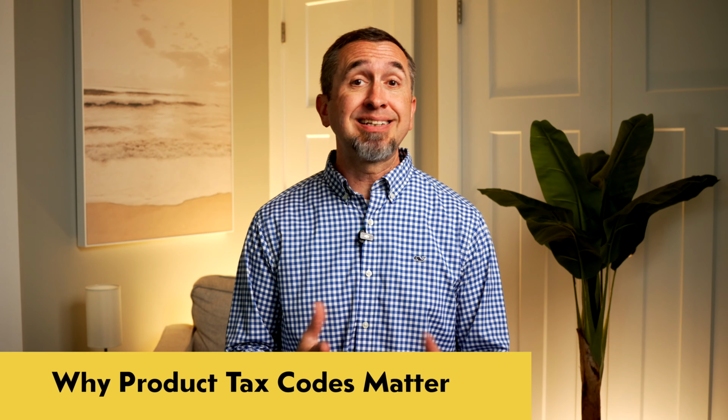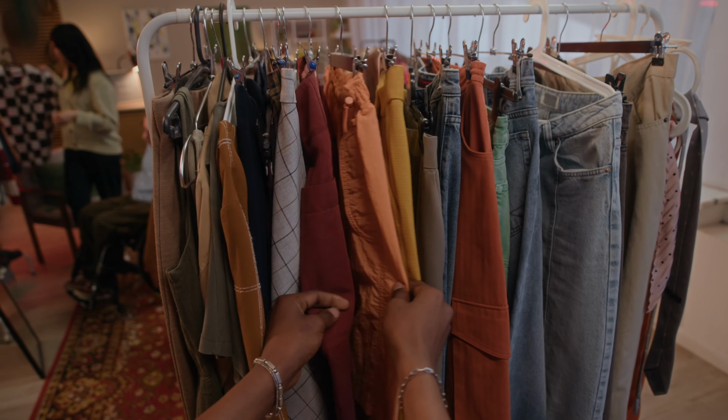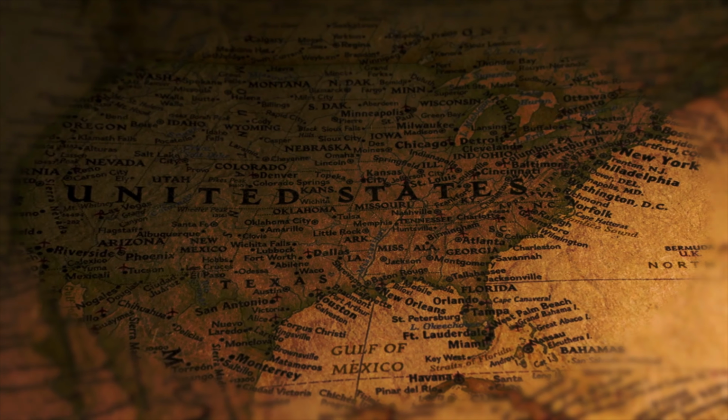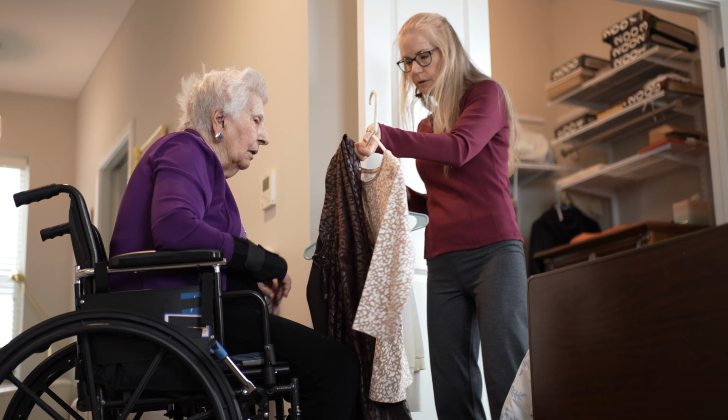Choosing the correct product tax code in Stripe is one of the most important steps in your entire sales tax setup because taxability isn't consistent across states. It's driven by state-specific legislation. Take clothing as an example. Some states fully tax clothing, some only tax it above a certain threshold, and some don't tax it at all.